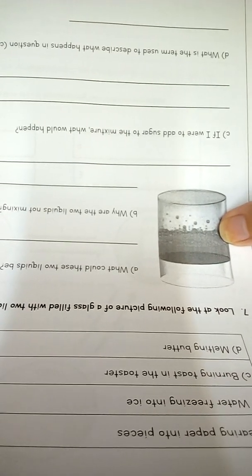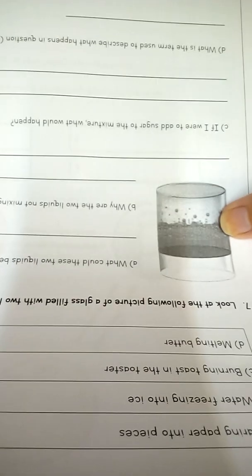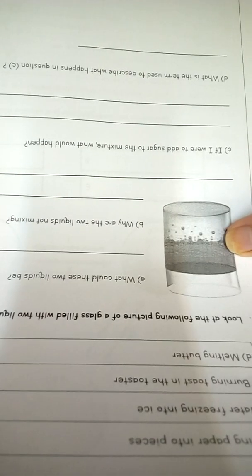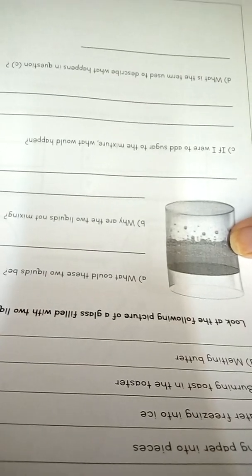Then number 7. This is one of the experiments we did. This is a glass filled with two liquids. Okay, remember we did that demonstration. I'm not going to tell you what the liquids were because you guys had to remember the experiment. Sorry, my brain has totally blanked out.